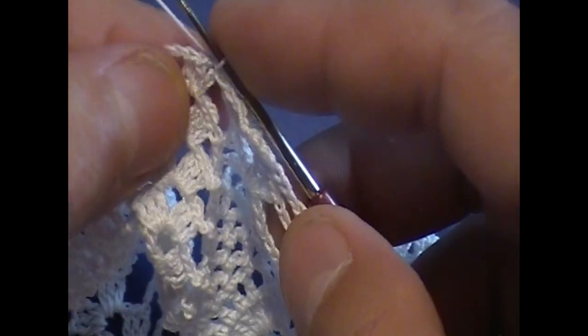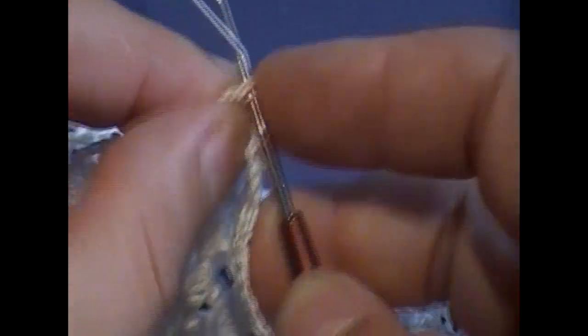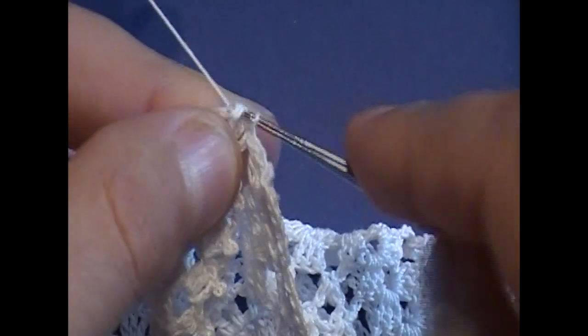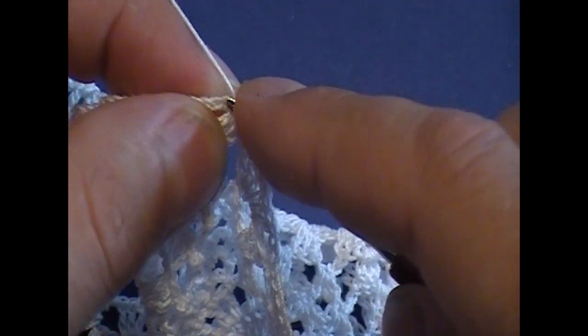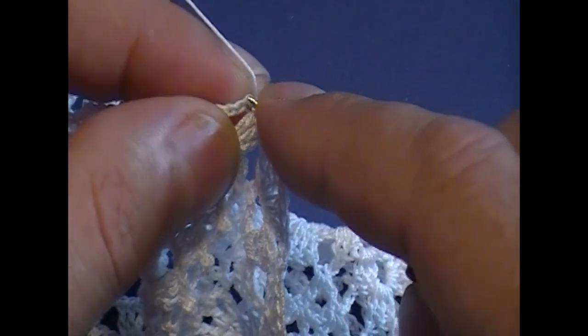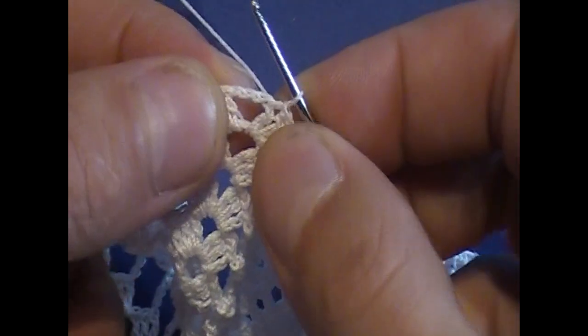Okay, let's start round number 19. We will slip stitch into the next 2 double crochets and into the next 2 chains of our chain 3 space.